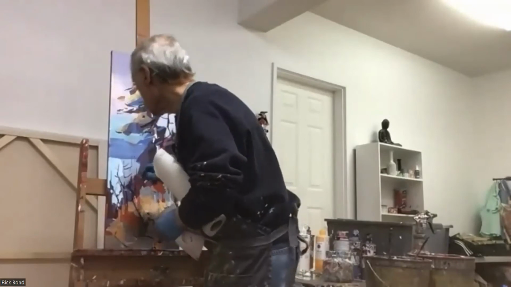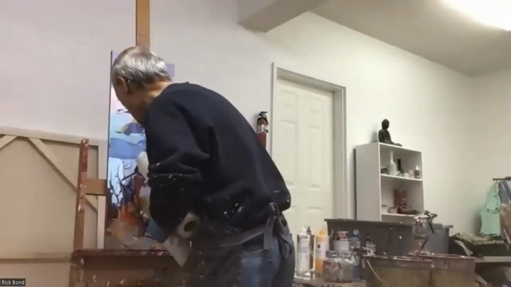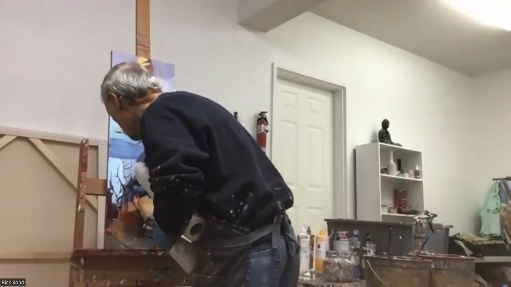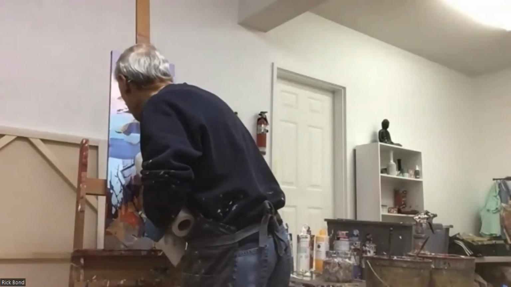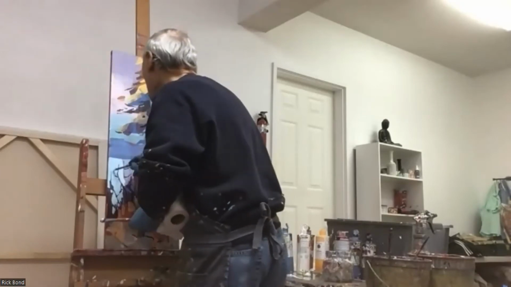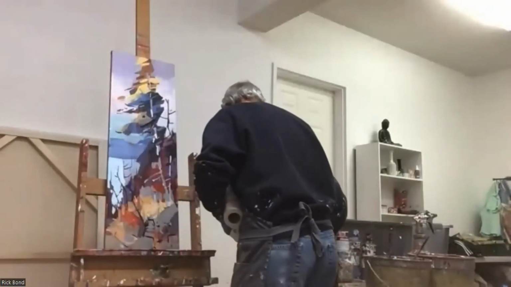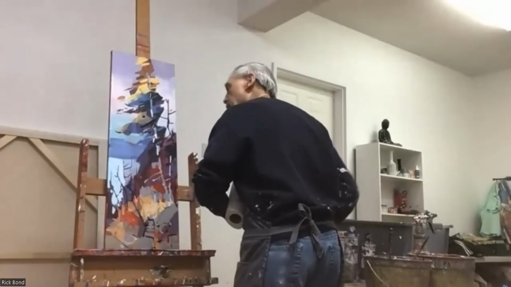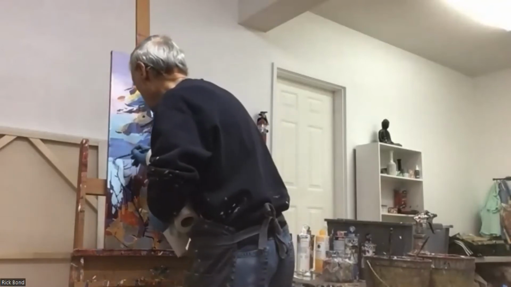So we'll just look along here. We'll put some and what will end up happening is after I get this in, I'm going to add a little bit of ultra blue, because this needs a bit of variety happening.